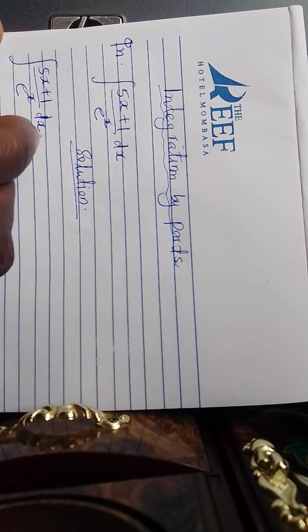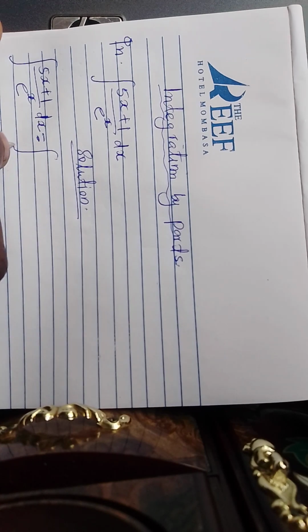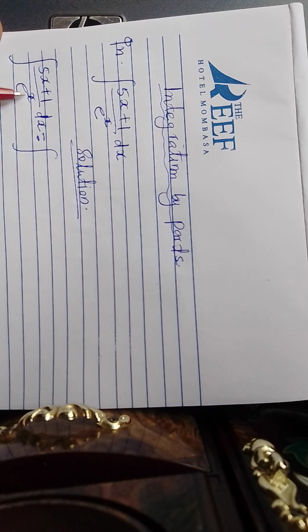This can as well be written as, we want to do away with the fraction, or the denominator part.